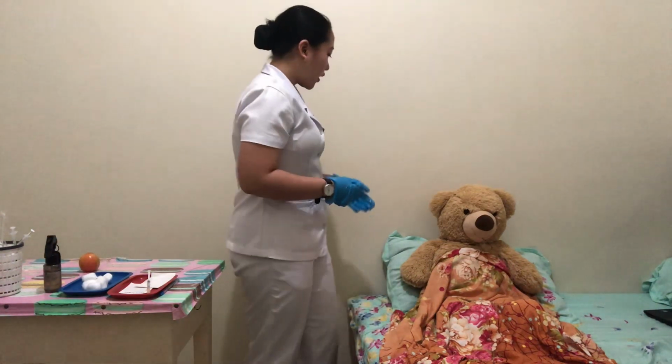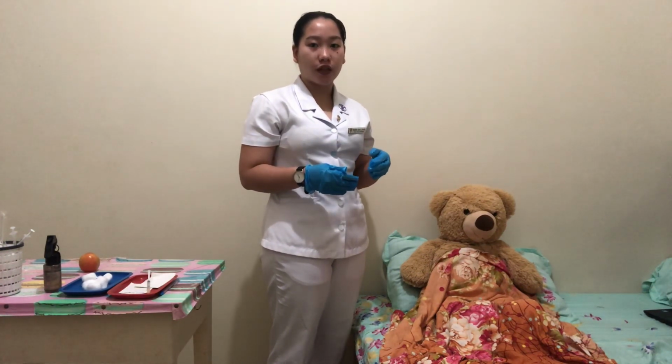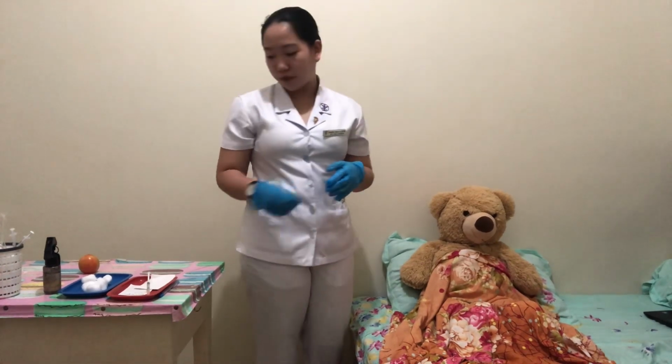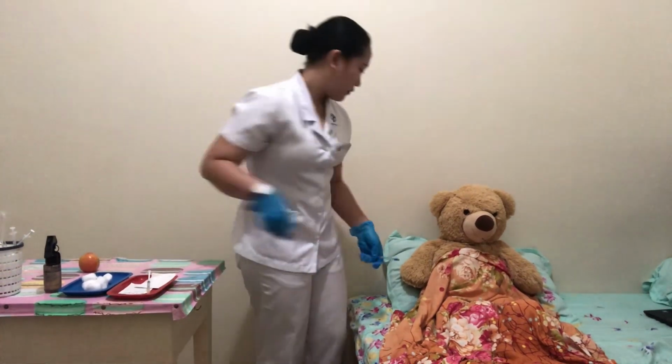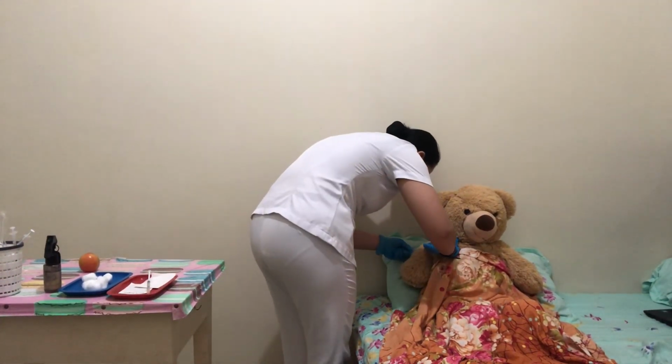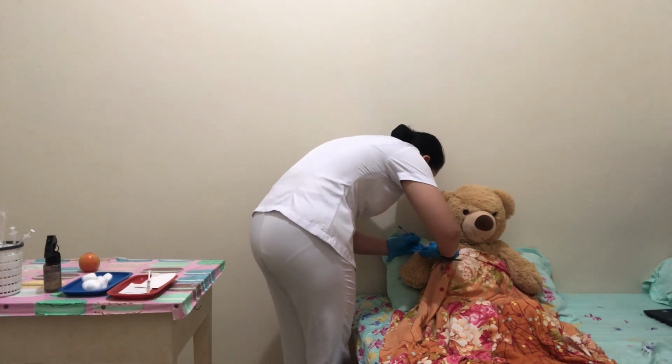So for the deltoid injection, the first landmark is the acromion process. So this is found high up where the shoulder is, and it comes out like a bony prominence. And then go about 2 fingers width down from that area. So here.